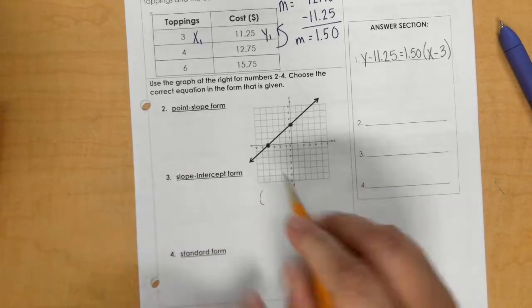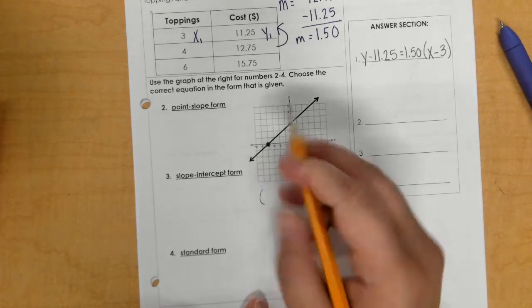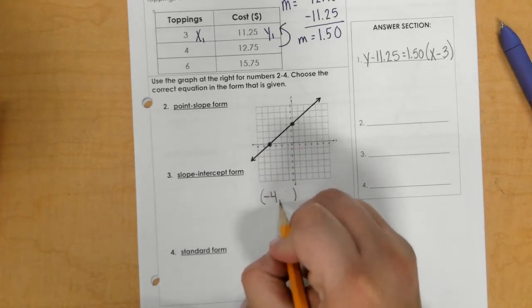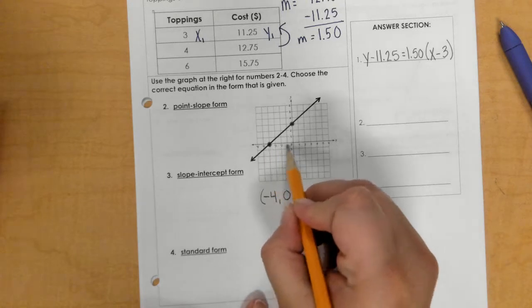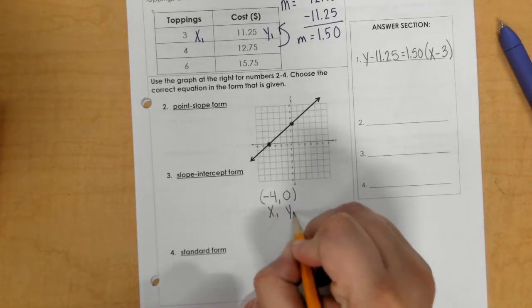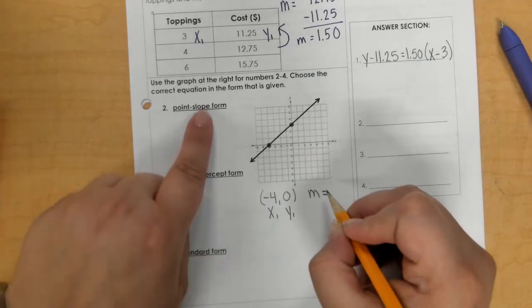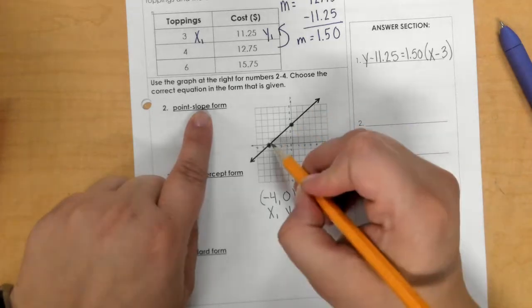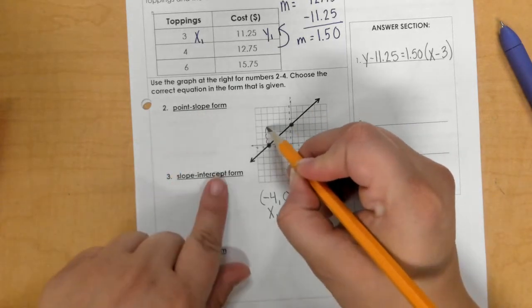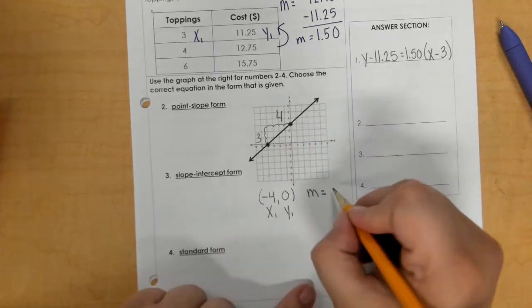So I'll use that first left point, which is this one here, and that would be -4, 0. Okay, so we went -4, but we didn't go up or down. So -4, 0. And that's x1 and y1. Then for our slope, it says slope, so we found a point. Now we're finding our slope. We're going to rise 3 and run 4. So 3/4.